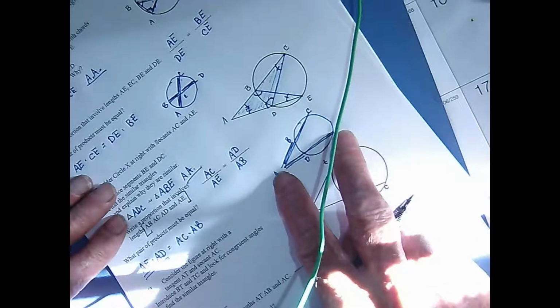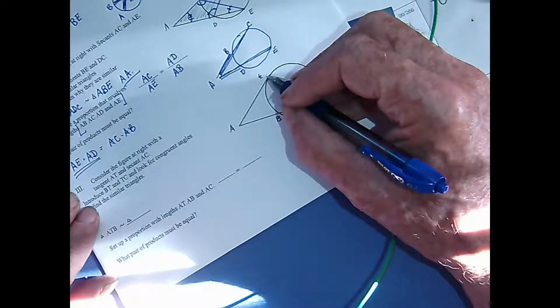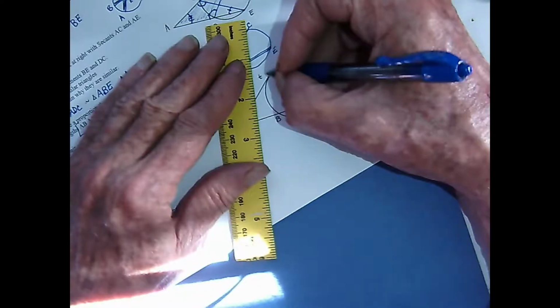And look, sorry about the sound here, but we've got another one we get to look at. Consider this figure with a tangent AT and a secant AC. There'll be some products here as well. Introduce BT and TC. Let's do that. We're probably going to get some similar triangles out of that. First we have to find some angles that have to be congruent.